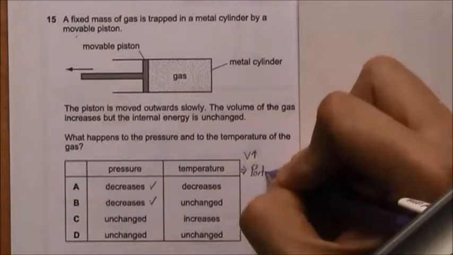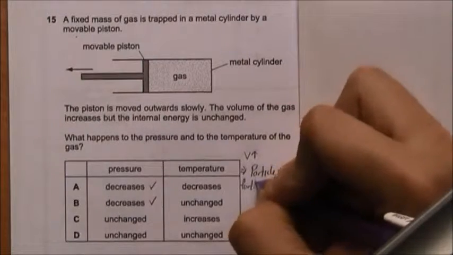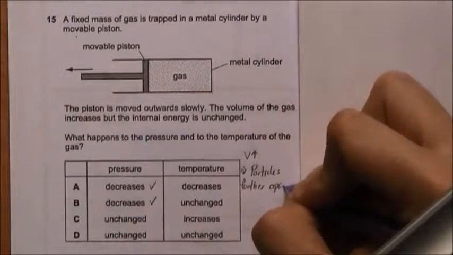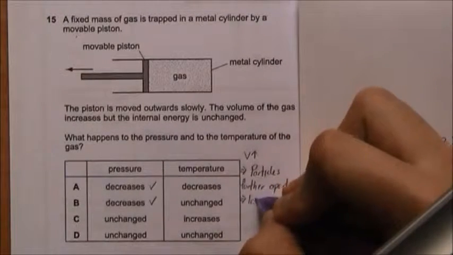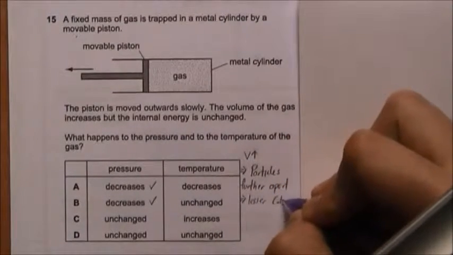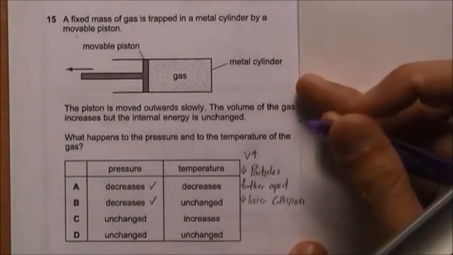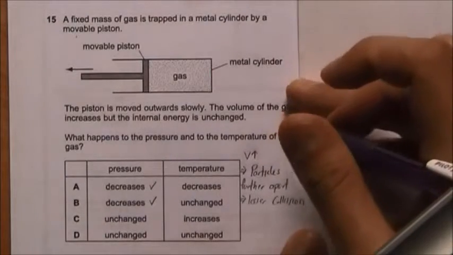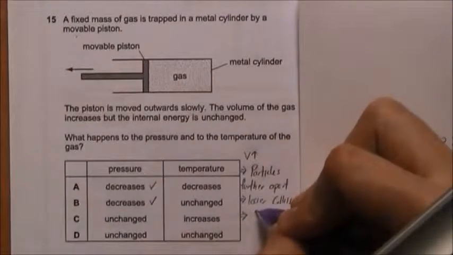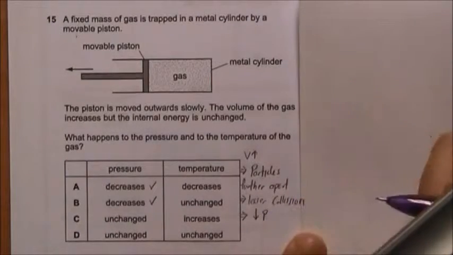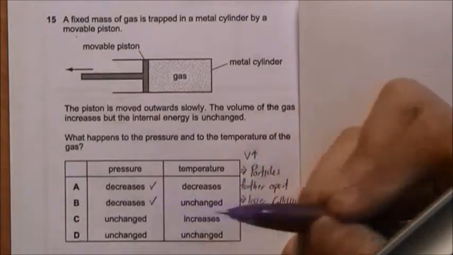So the particles of the gas will be further apart, and when they are further apart, there will be lesser collision with the piston wall, and this will bring about a lower pressure. So only option A and option B are correct at the moment.